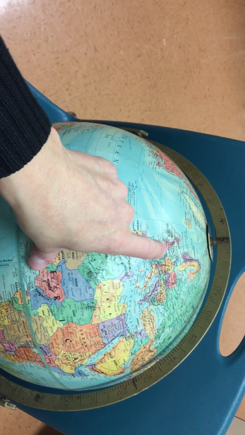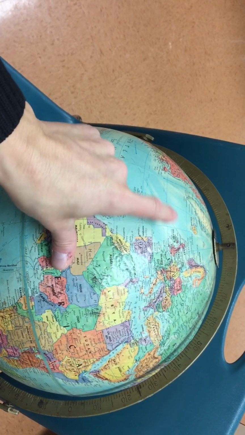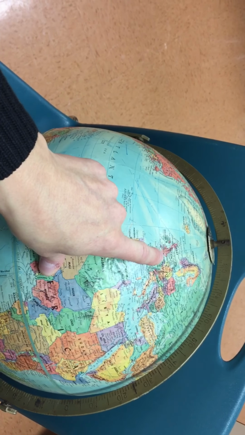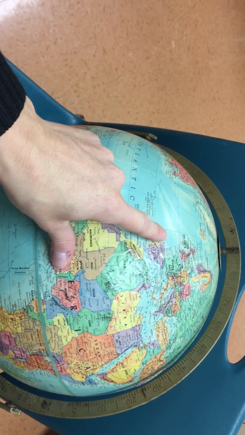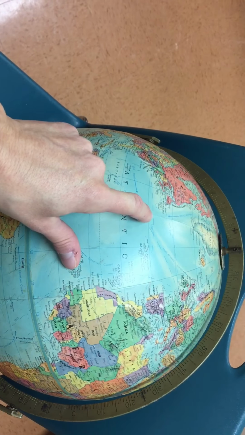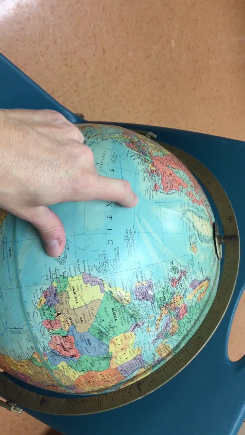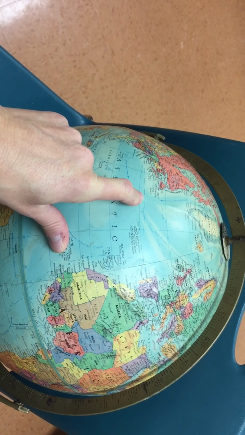That means England is ahead of you, so you must be behind, and because you're 3 hours behind them, you need to go 15, 15, and 15 degrees. So you would be 45 degrees west of them. And that's how you solve the longitude problems.